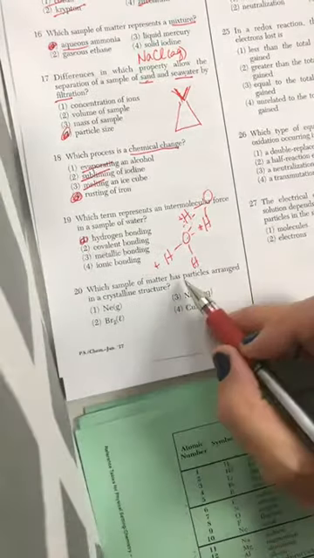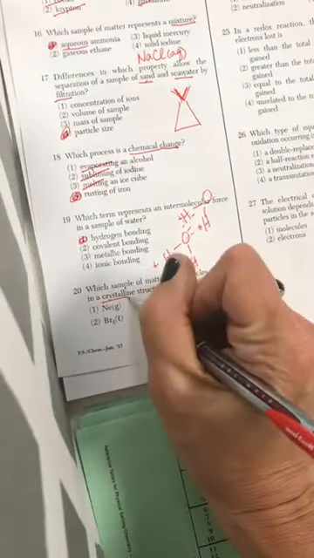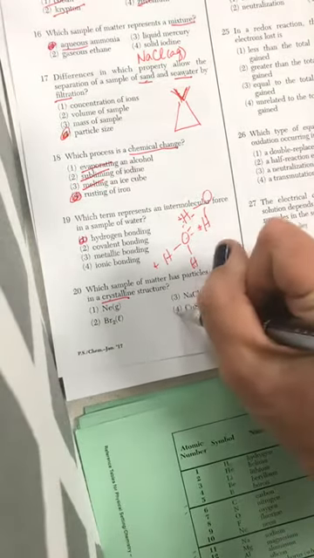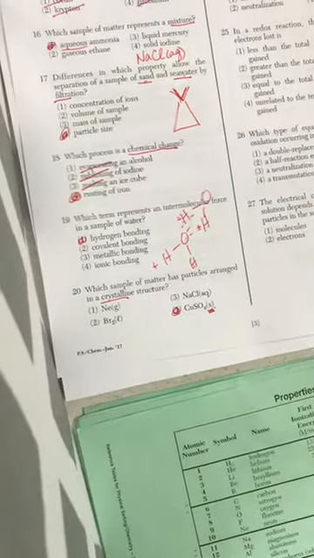All right, which sample of matter has particles arranged in a crystal? If you have a crystal, it's got to be a solid. So just look for the S. There's our choice.